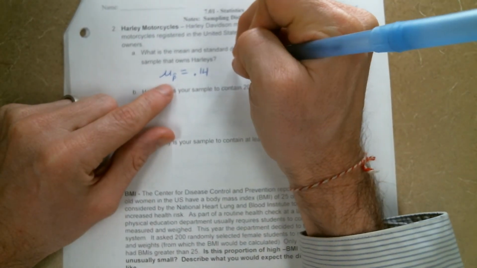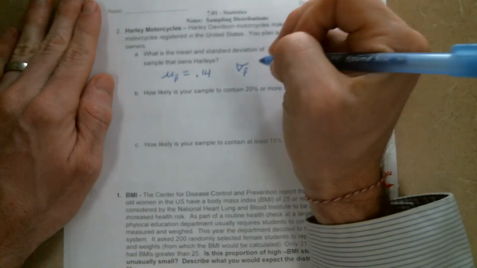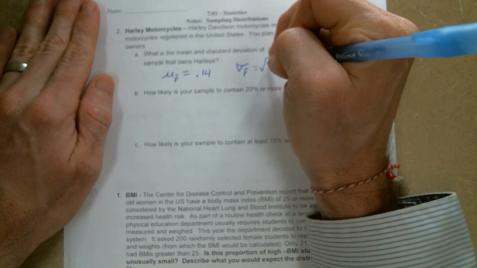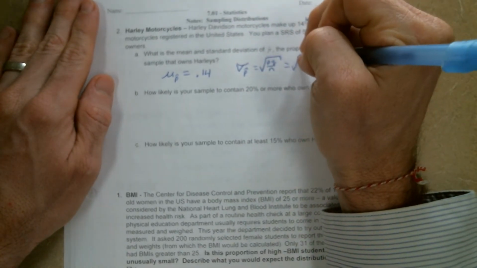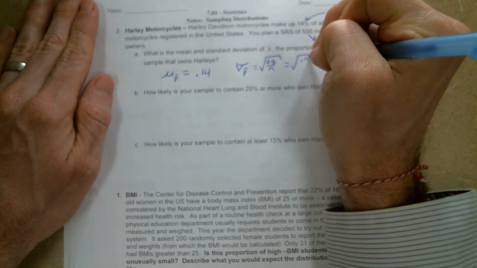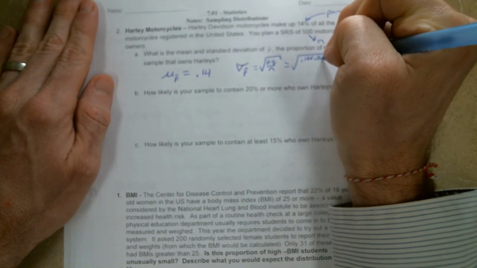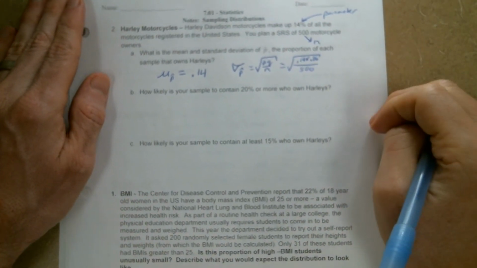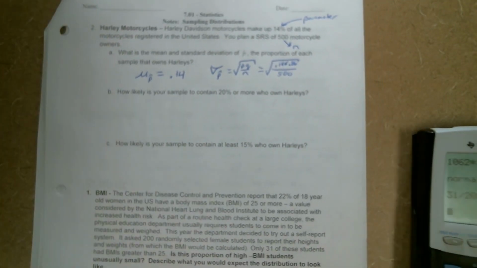Now the standard deviation of our sampling distribution, or the standard deviation of all of those different proportions we could calculate, that's the square root of pq over n. Here we have a p of 0.14, which means we have a q of 0.86, and the problem told us that the sample size is 500.